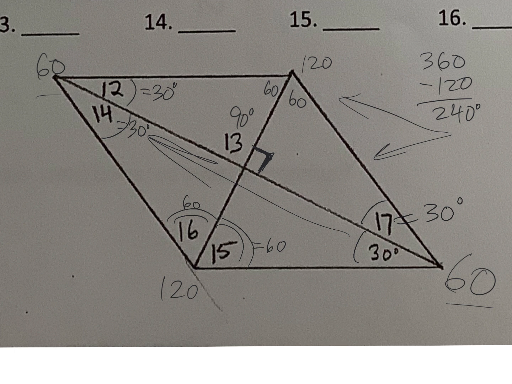The other way to do it is this. This bottom triangle right here, there's 180 degrees in a triangle. The top corner is 90 degrees. You have 90, and you have this 30 degree angle here. That's 120. What does that leave? It leaves 60 degrees left for number 15. Okay?